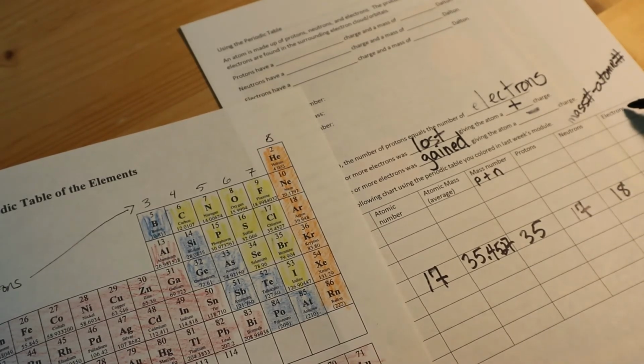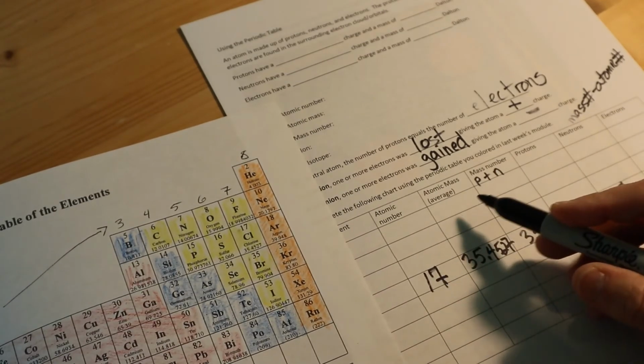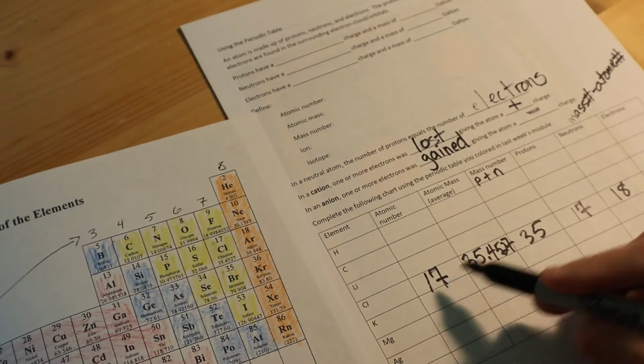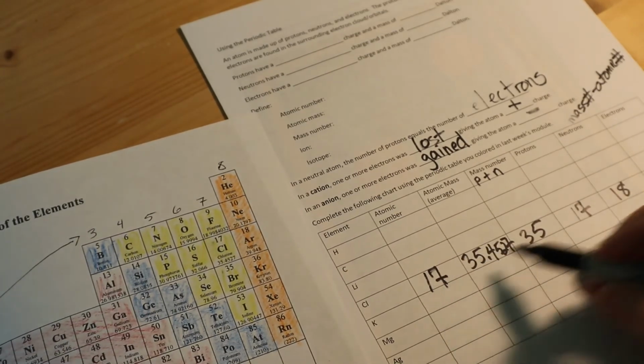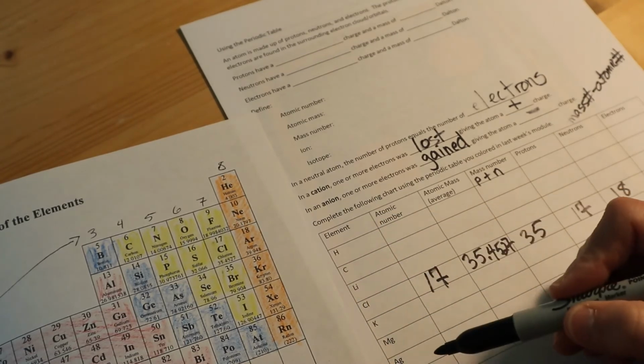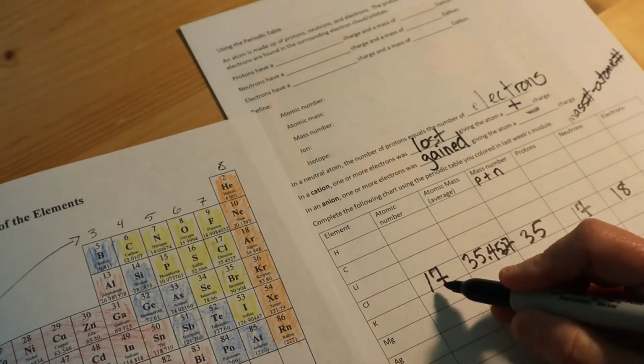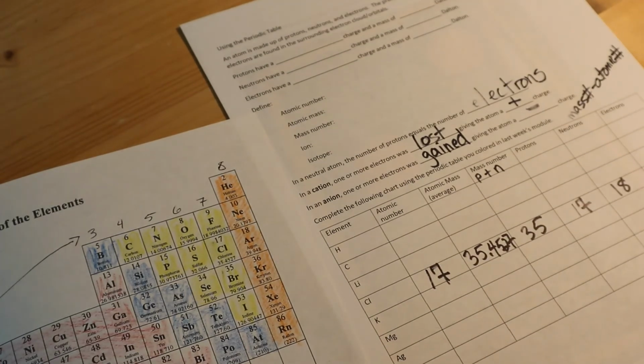For the number of electrons, because the electrons have a negative charge and the protons have a positive charge, the number of protons and electrons will be equal. We're assuming all of these are neutral atoms. And so the number of electrons equals protons, so that will be 17.